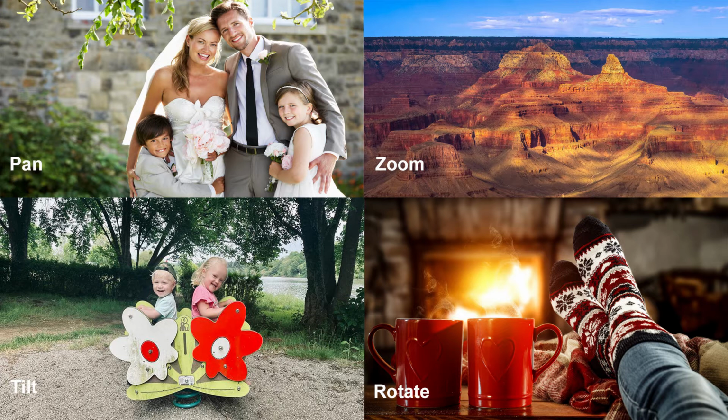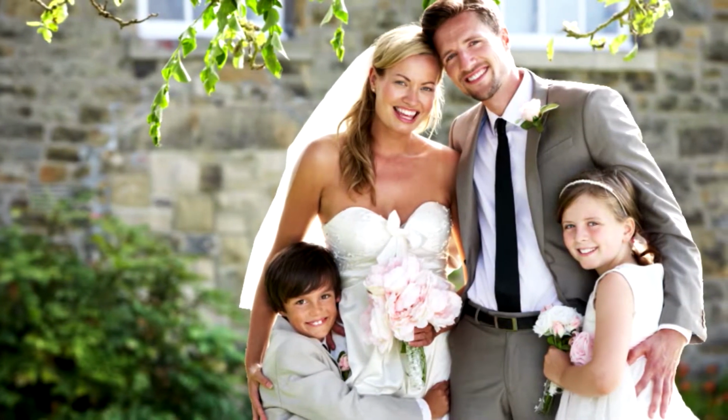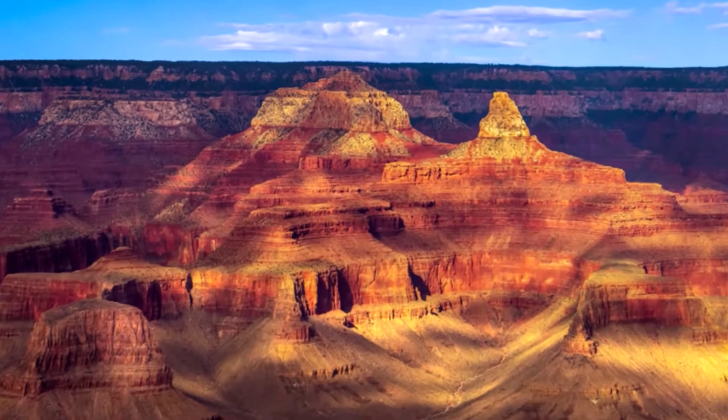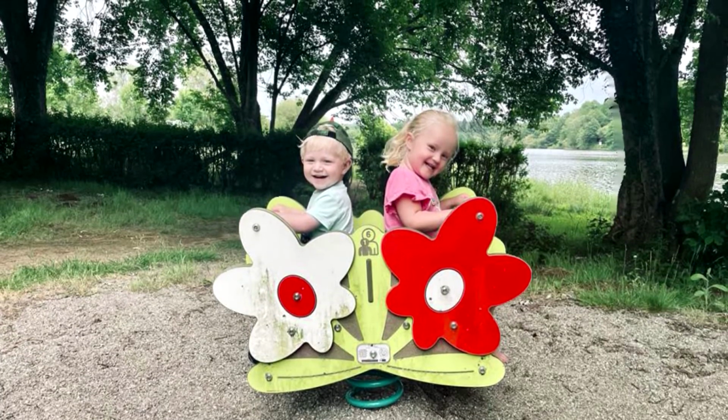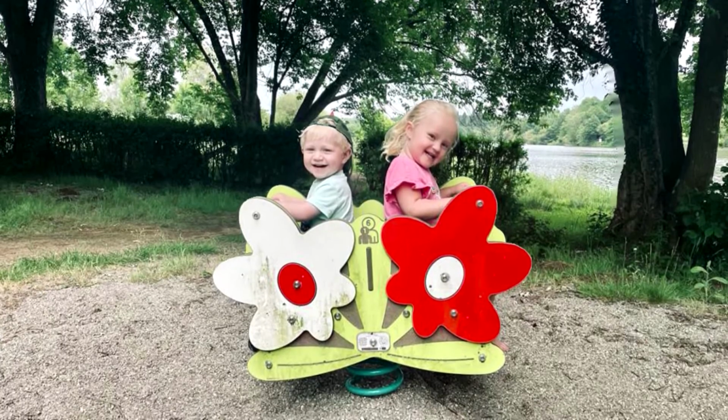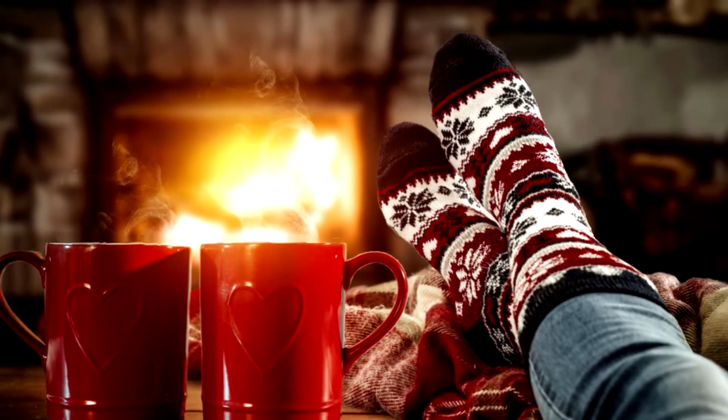Add depth and impact to your still images with a simple click. You can pan, you can zoom, you can tilt up and down, and you can rotate your photos. Share them on social media and gather all those likes from your friends and family.